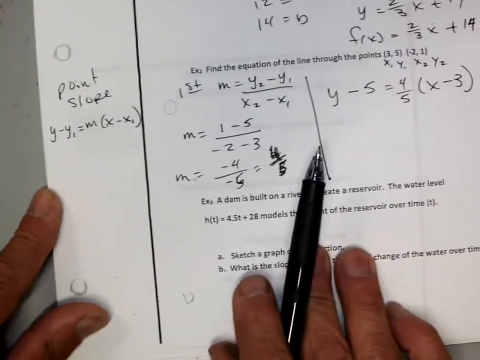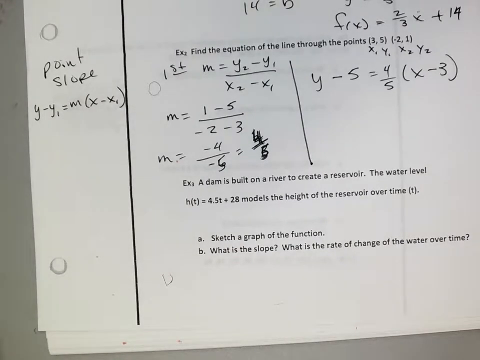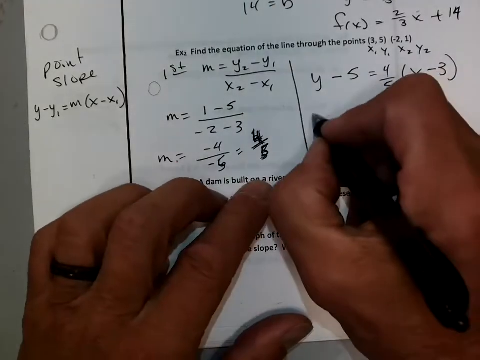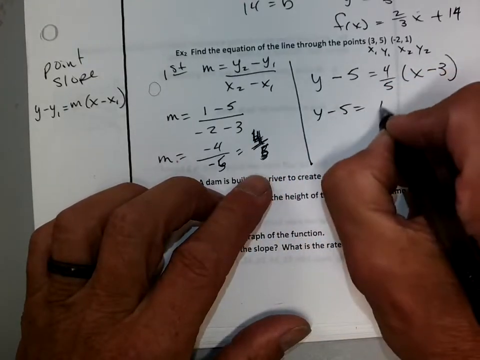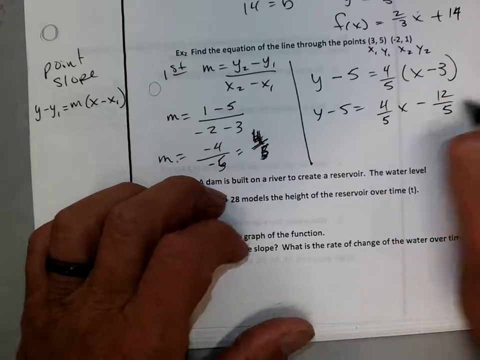So here's my formula: y1 is 5, x1 is 3, and I know my slope is 4/5. Now all we have to do is simplify. That's why I like this one. There's no rewriting. You just do it and you get the answer. If I simplify this, I've got y minus 5 equals 4/5 x minus 12/5.